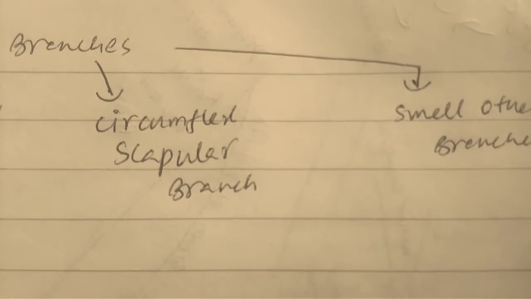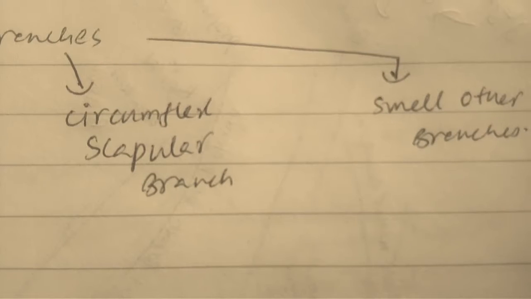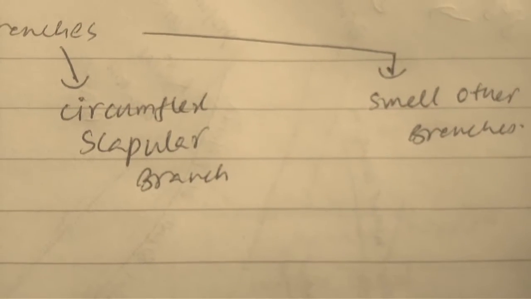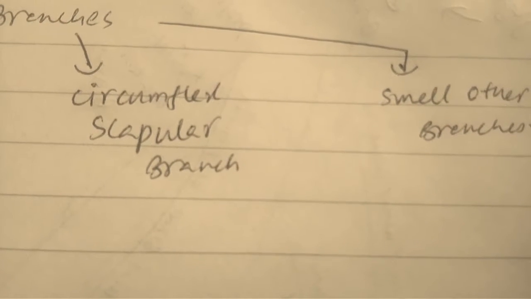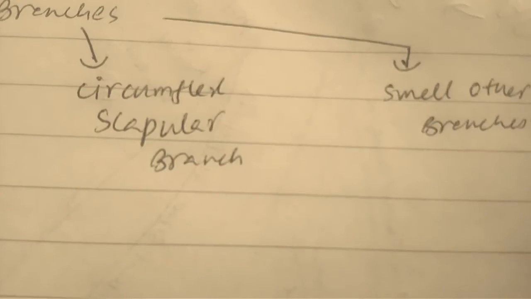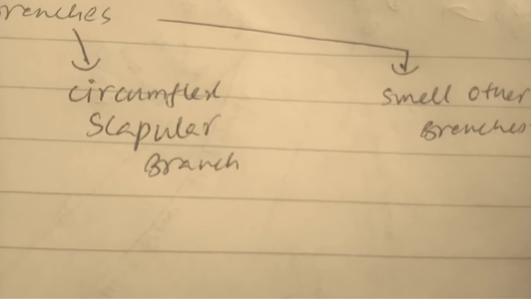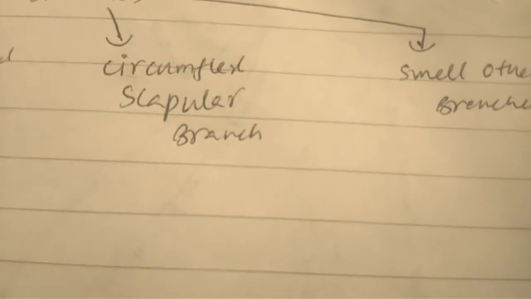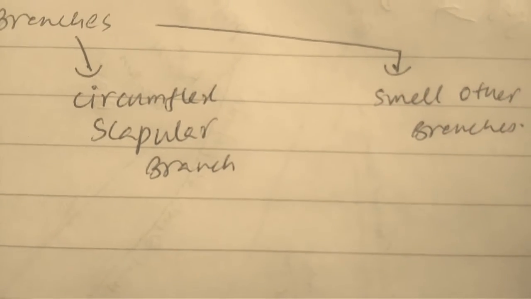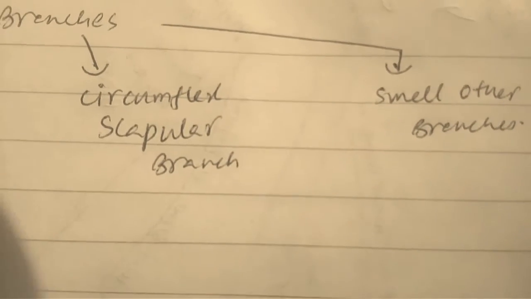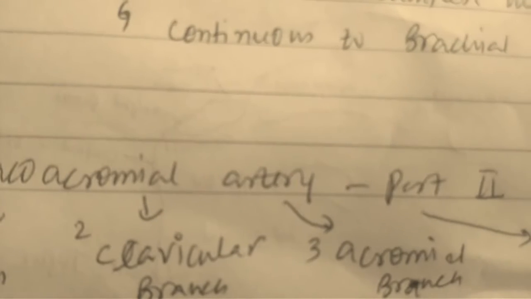So it will have something called the circumflex scapular branch, in a half circle, which originates in the below scapular region, and it goes to the anterior region to supply the relevant structures in the upper limb, such as the round muscles or the teres muscles.